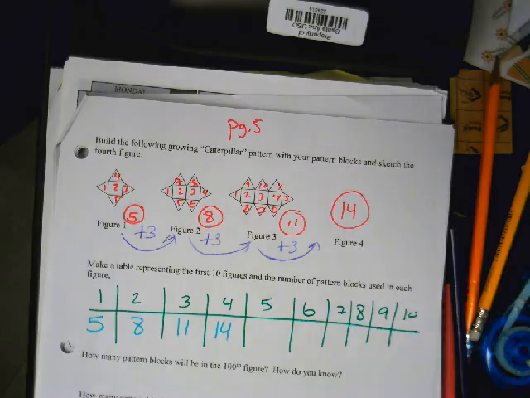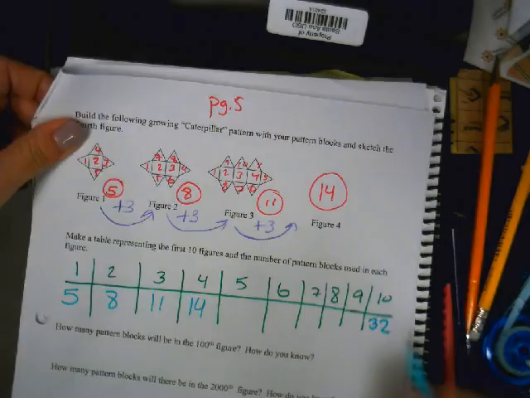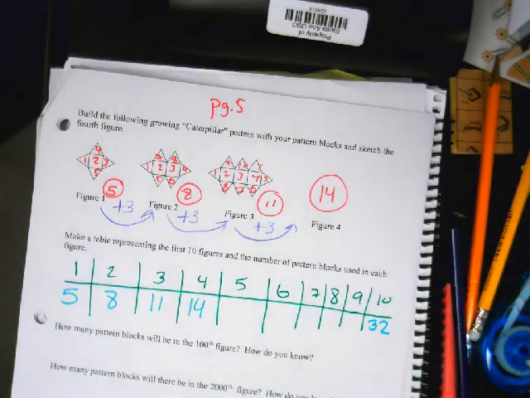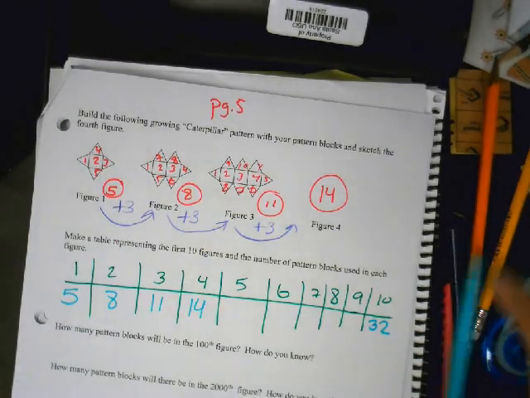All right. So, Andrew, what number should I end up on 10? 32. So if you ended up on 32, yay! You did it correctly. Good job.